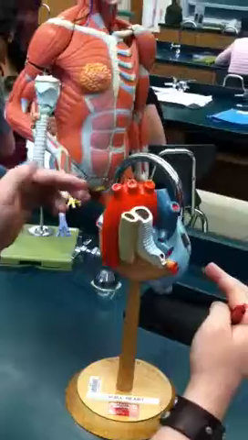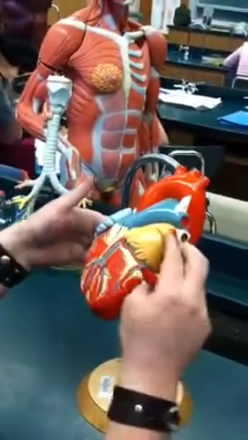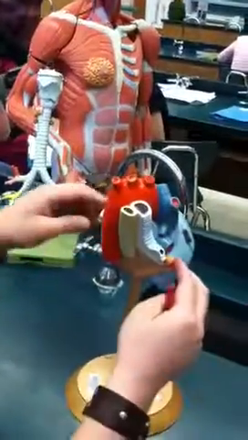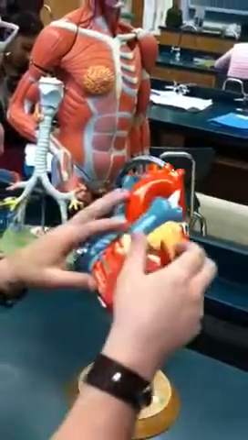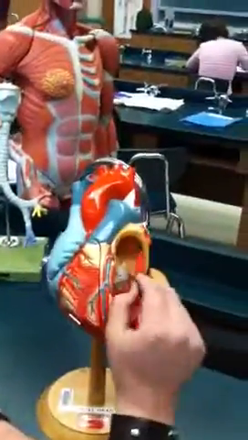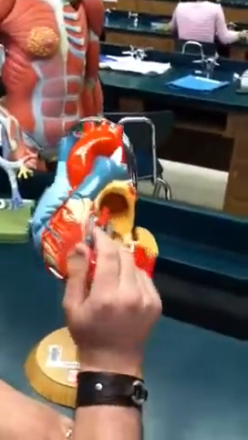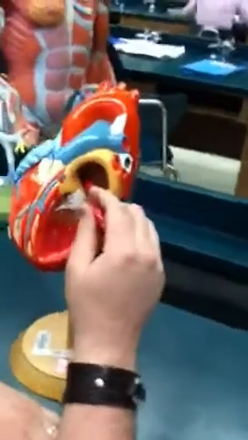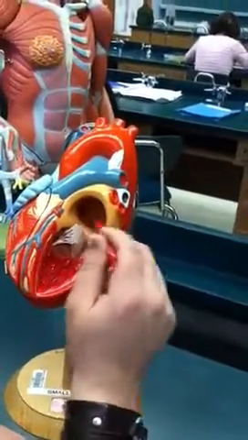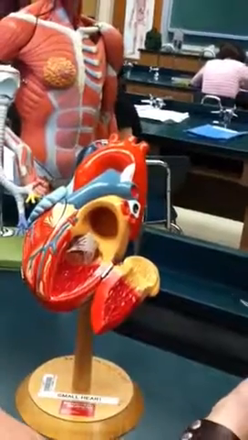So it comes in through the pulmonary veins, which are these red ones, 2 here, 2 here. Both of them come into the left atria, and you can see 2 here and 2 there. So you have a total of 4 openings in the atria, all from pulmonary veins.